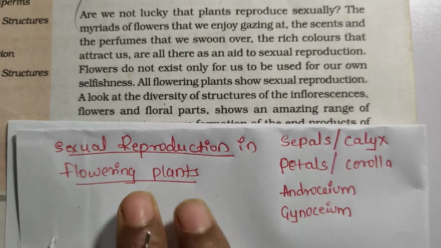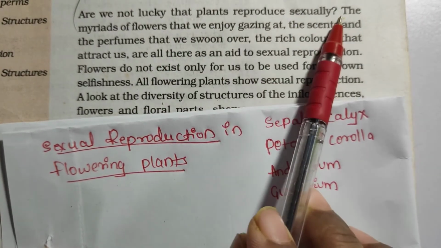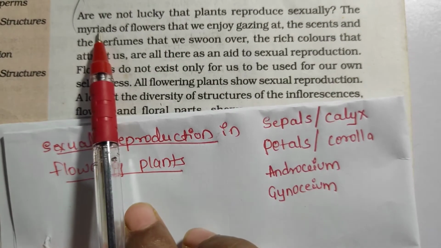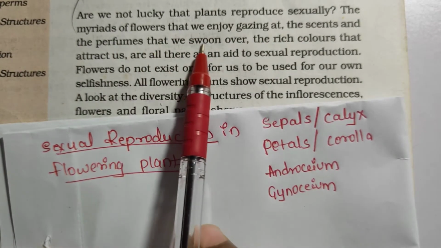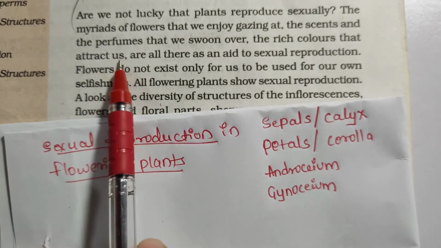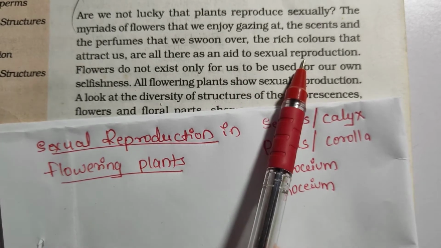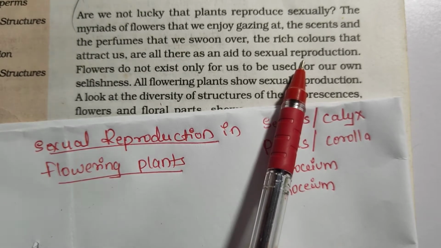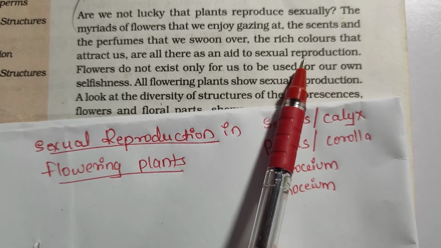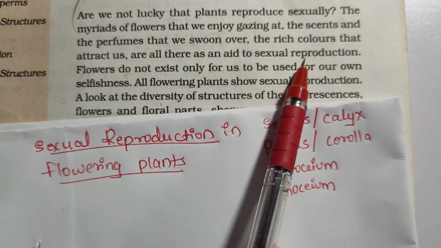Today we'll be starting with sexual reproduction in flowering plants. Are we not lucky that plants reproduce sexually? The charms of flowers that we enjoy gazing at, the scents and perfumes that we swoon over, the rich colors that attract us are all there as an aid to sexual reproduction. What a beautiful scent we get from the flower, and what beautiful colorful petals we see. Those are not for our sake; they are there to attain the sexual mode of reproduction. They attract the pollinators in this fashion.